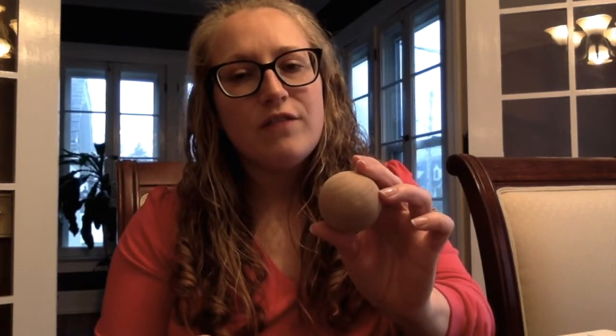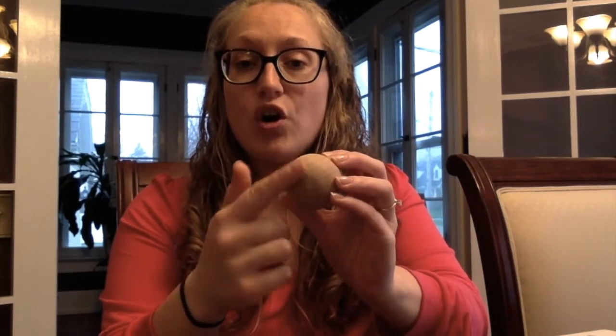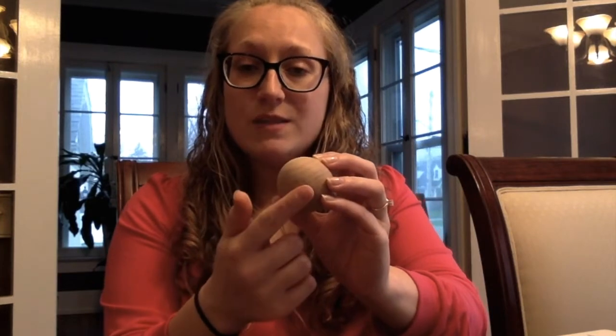Do you see how there's a flat part right here on my cube? There's another flat part, another flat part, another one. Well, my sphere doesn't have any flat parts, but it is round or curved. It still has one of these, even though it's round or curved.